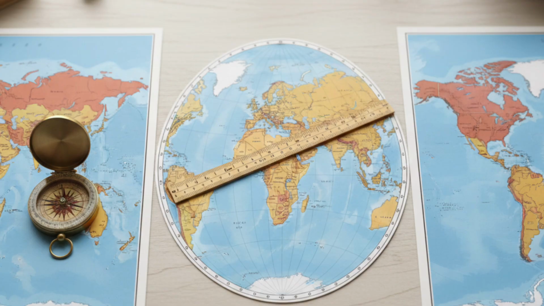Another key concept when working with maps is scale, which indicates the relationship between a distance on the map and the actual distance on the ground. A small-scale map might cover an entire country or continent, showing broad patterns but little detail. Large-scale maps, in contrast, focus on smaller areas like a city or neighborhood, allowing for precise details such as individual streets, buildings, or landmarks.